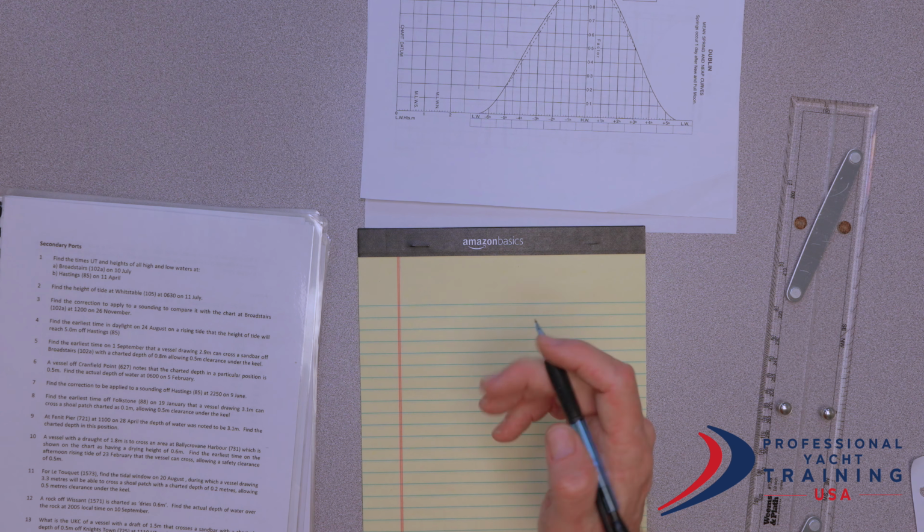Okay, so what we are looking to do now is change the high water time here, this 0959. So where does 0959 fit in? Does it fit in between there and there? No. In between here and here? Yes. Which means we are going to be working from the right side to the left side. So I'm immediately going to put my arrow going this way.